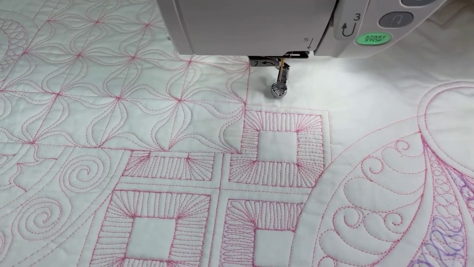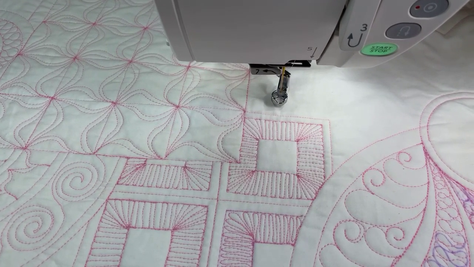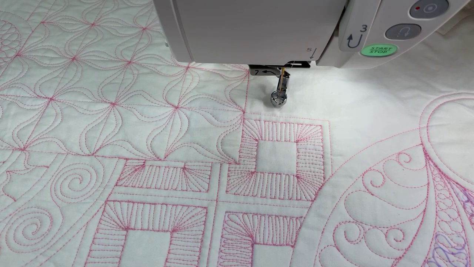I have a little bit of ADHD. I get bored easily, so I want to finish it up too because I want to see what it looks like when it's all done.